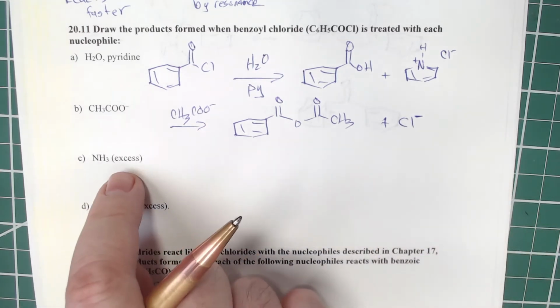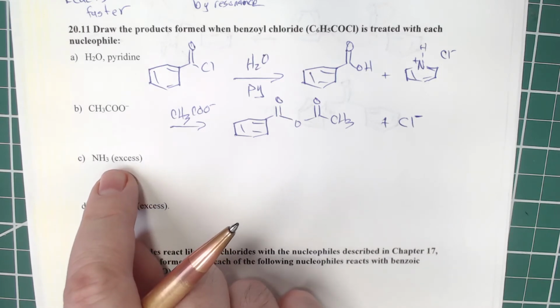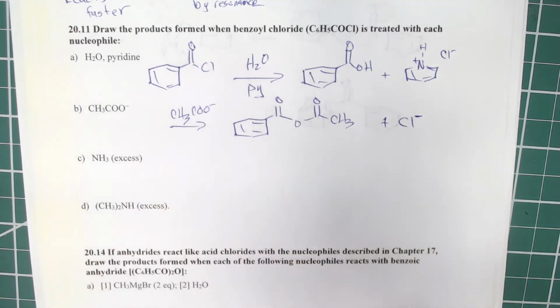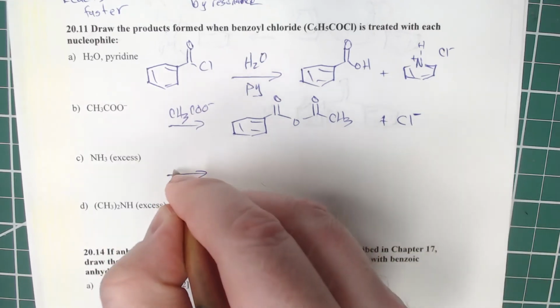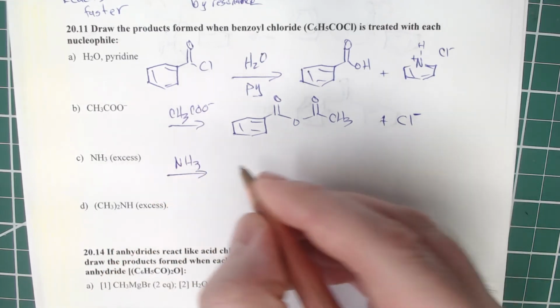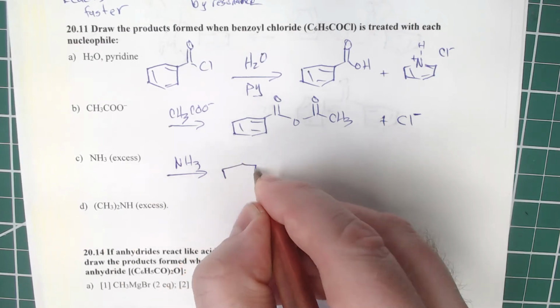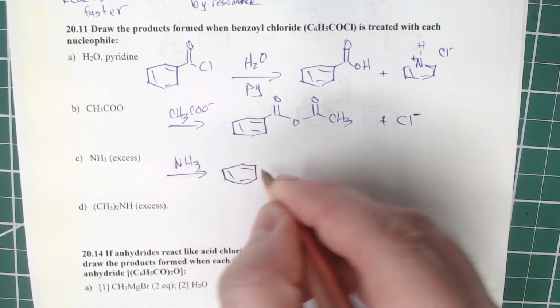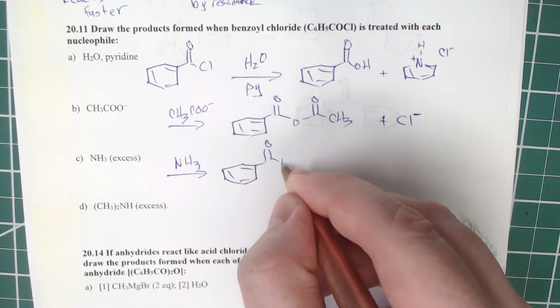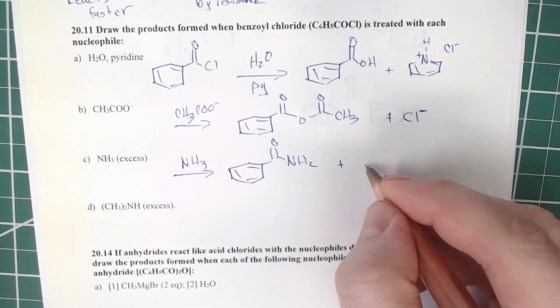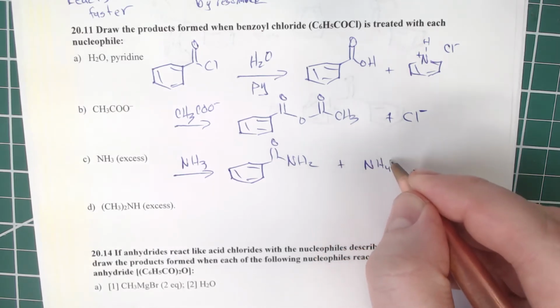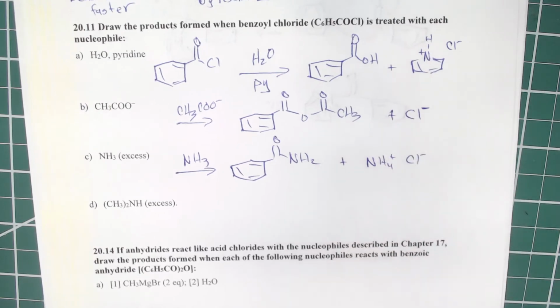Now, here we need excess of this because we need to absorb the HCl that is generated in the process of doing this. But when we use the NH3, we're going to end up getting benzamide plus the NH4 plus and Cl minus. So ammonium chloride will be present.